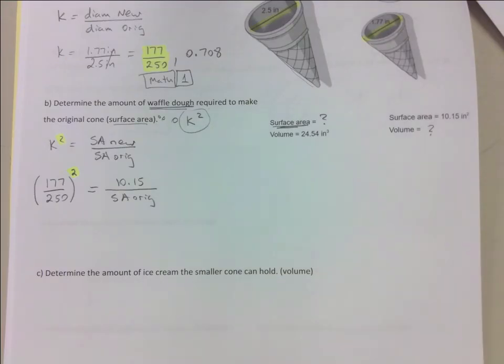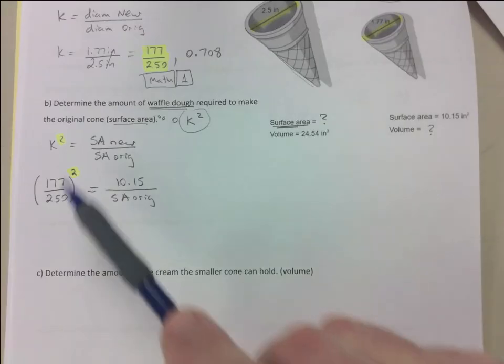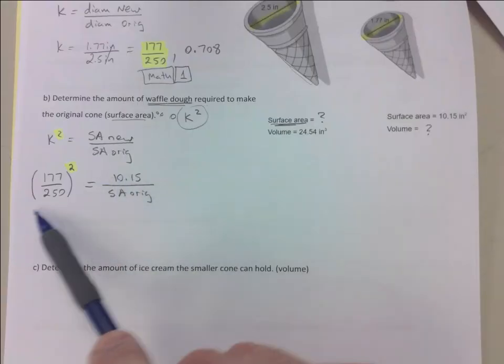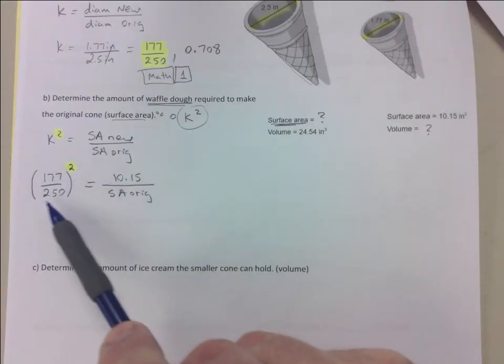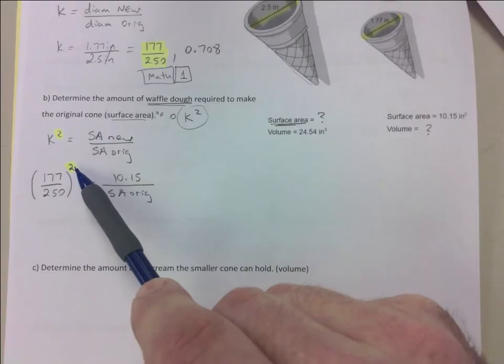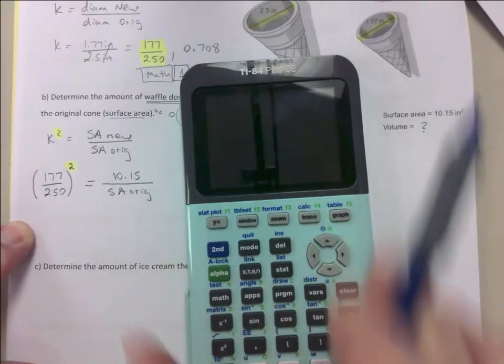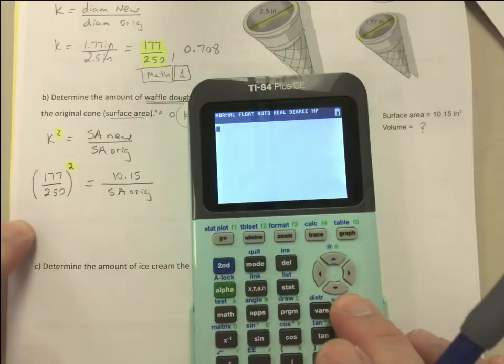What would be your first instinct at this point? What should we do here first before we move on? Yes? Square it, yes. We're not going to cross multiply and divide yet because this one is kept hostage by that square. Okay, so let's do that. It's going to get a little ugly, but watch how I do it.